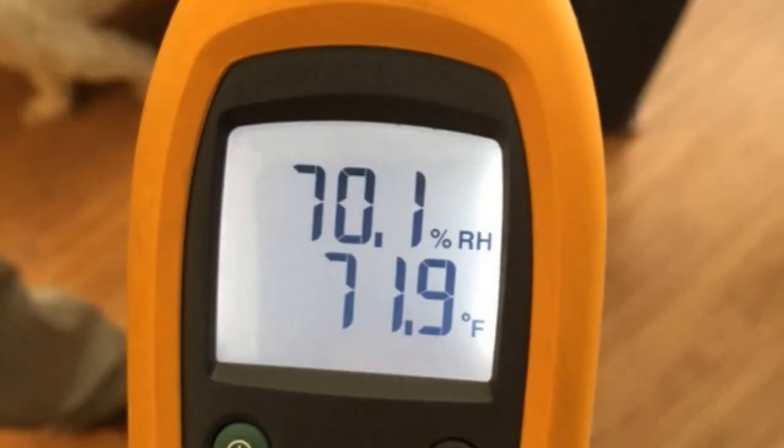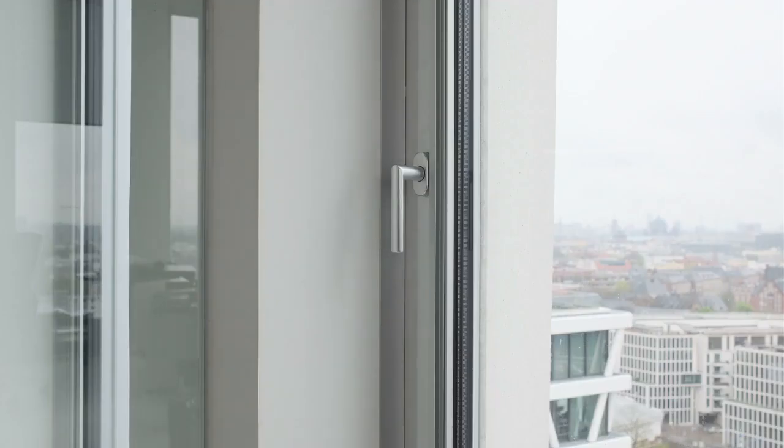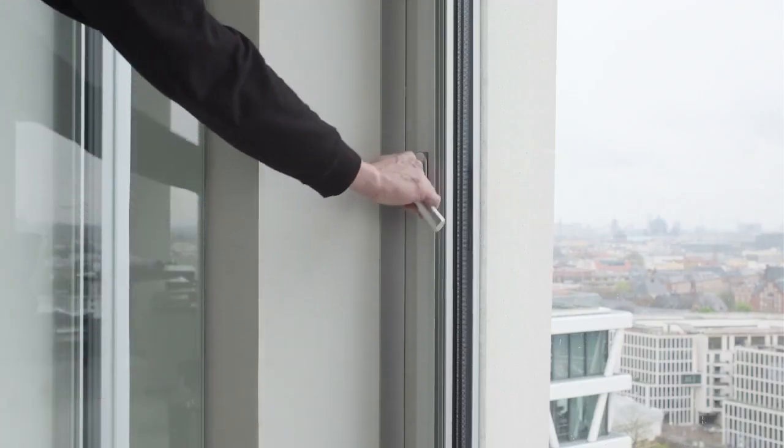Next, keep the humidity levels in your home between 30 to 50%. High humidity levels over 60% can promote mold growth. One of the most effective ways to reduce the humidity levels in your home is by using a dehumidifier. On nice days, you can open your window and let fresh air in.